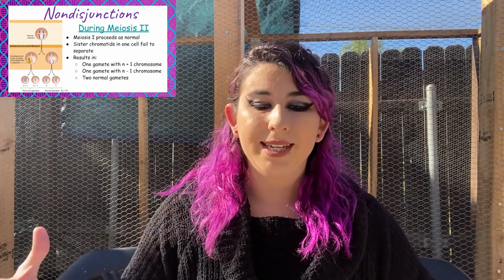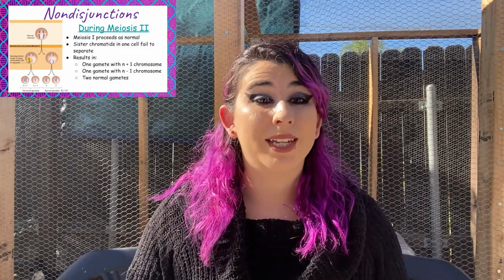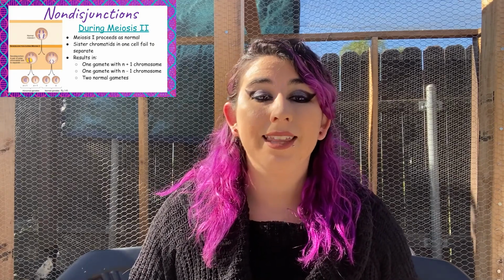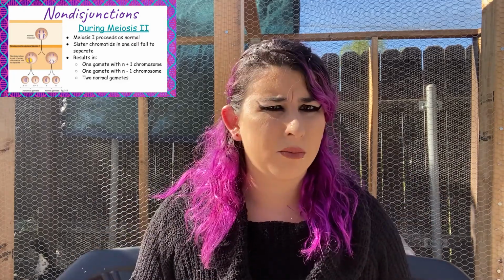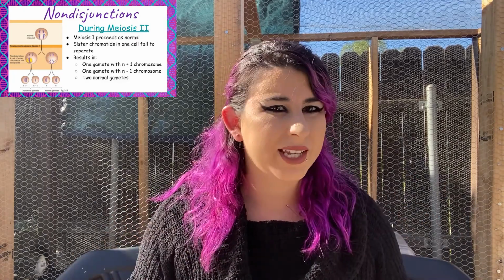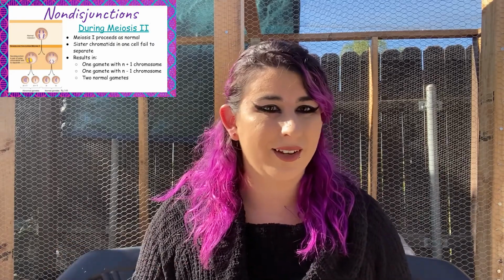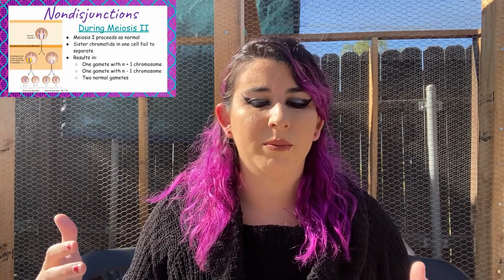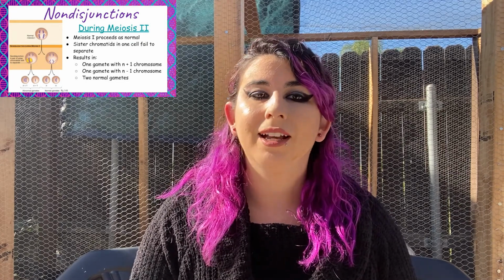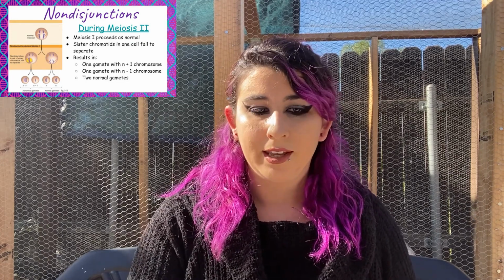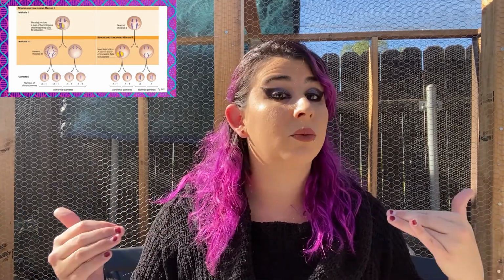And the result of this is that you get 1 gamete with an n+1 chromosome count, 1 gamete with an n-1 chromosome count, and then 2 normal gametes. It is entirely possible for the nondisjunction to happen in both cells, but it's very unlikely and very rare. So in general, the result of the nondisjunction during meiosis 2 is going to be one gamete with n+1, one gamete with n-1, and two normal gametes. Now, again, if you just look at both of the diagrams right next to each other, you can really see the differences.